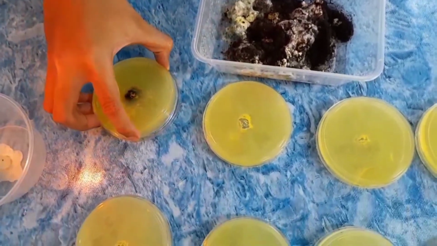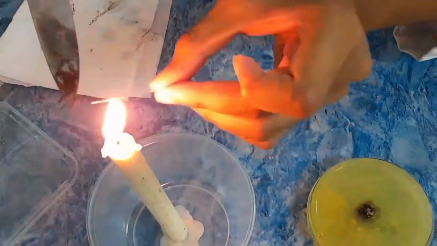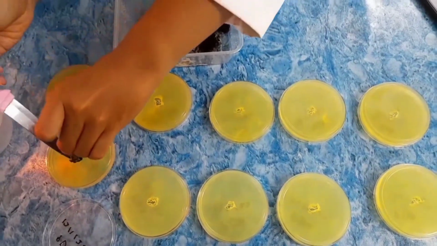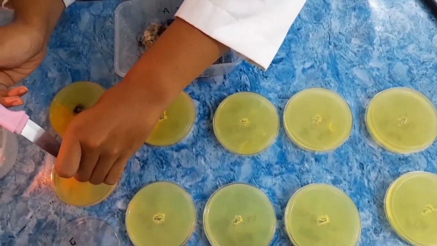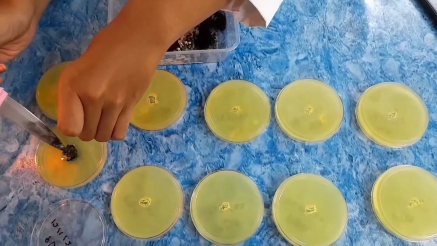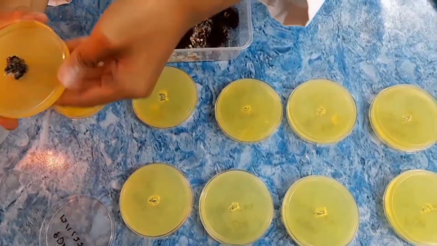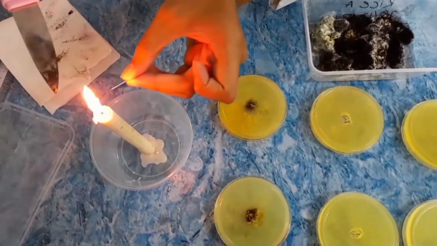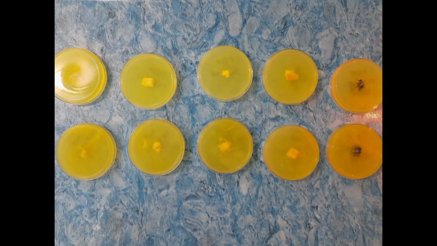Immediately close the plate by placing it back on the lid. Do not forget to flame the needle and knife again before resting them on the workbench for later use. Now, by doing the same, we remove the second piece of food sample using a sterile needle and transfer it into the hole on the PDA plate. Repeat all the steps done for the rest of the food samples.